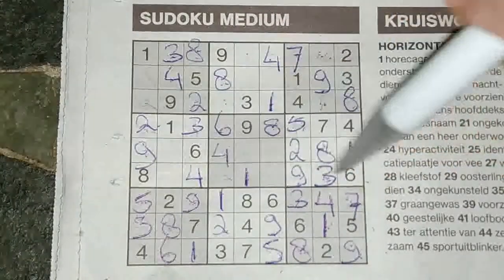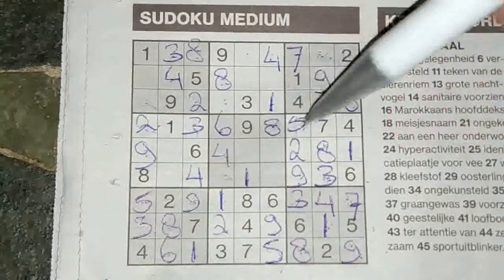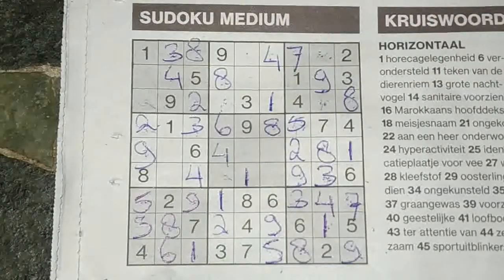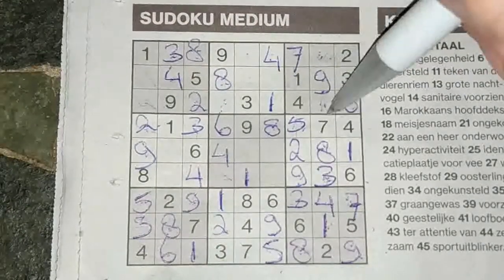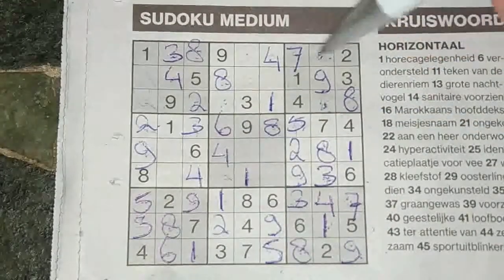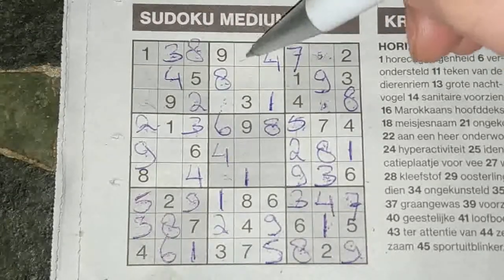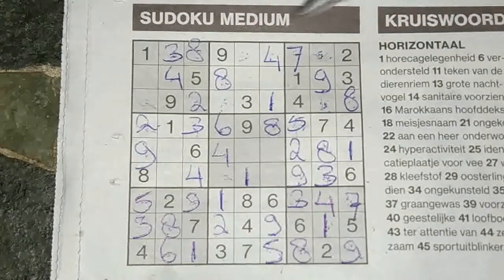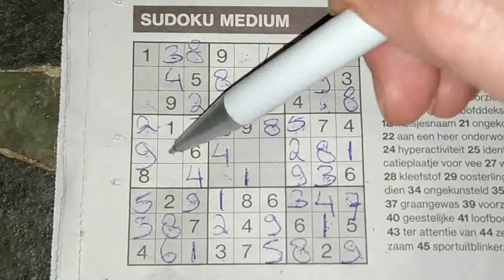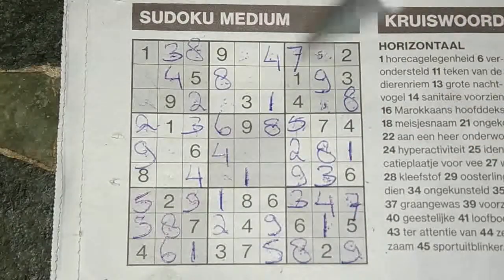5 and 7. Can I fill this? No. 5 and 7, I need to wait for more information. 5 and 7. These 2 boxes, 5 and 6. No, I cannot fill this yet. These 2 boxes of the first row, 5 and 6. Can I fill this? No, I cannot fill this. These 2 boxes of this big square for the numbers 5 and 7. No, 5 and 7, I cannot fill this yet.